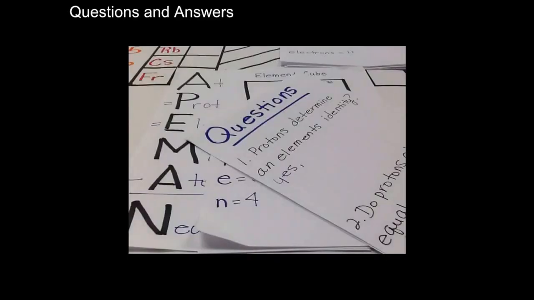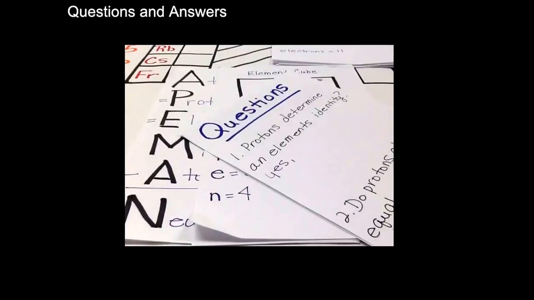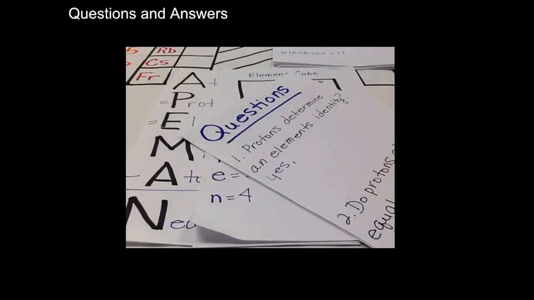Do you know why? Well, let me ask you this. Look on your periodic table and tell me, do any of the elements have the same atomic number? Your answer should be no. They do not.